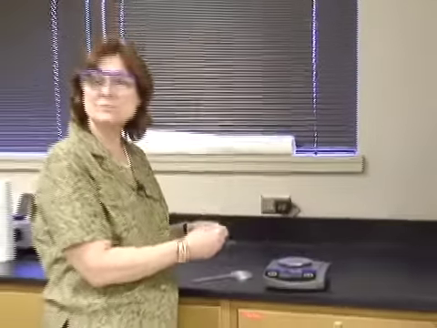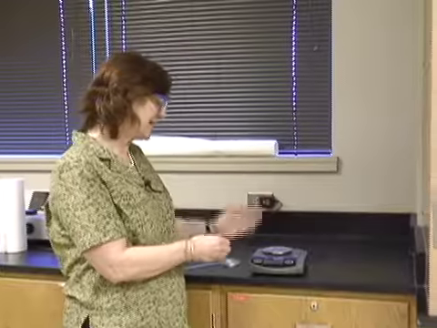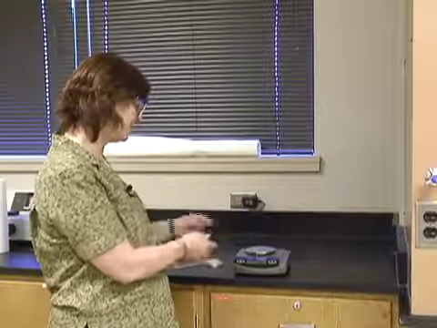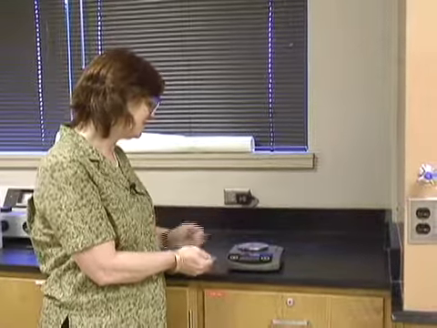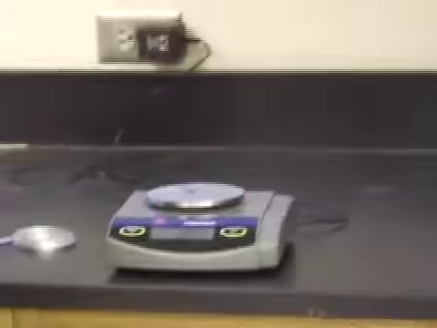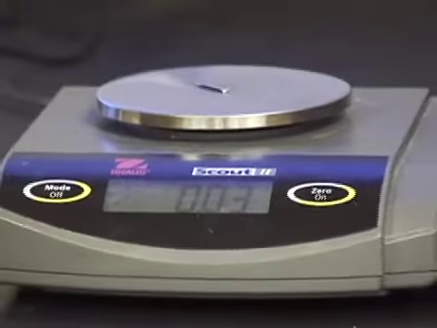Now, this lab is not going to be great on accuracy, therefore I'm just going to do the best that I can and we'll go with the numbers that we have. Now, this scale will only measure to the hundredths place, and it would have been more accurate if I had used an analytical scale that has more decimal places. But for our purposes, this will be just fine. And the mass of the magnesium is 0.03 grams.